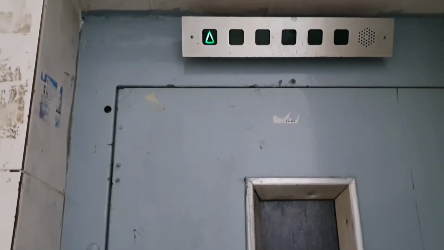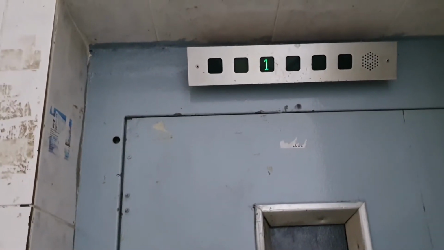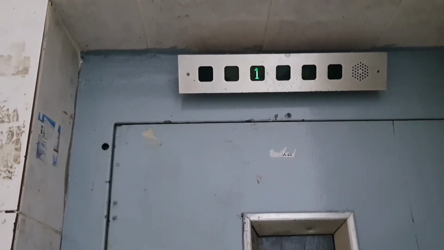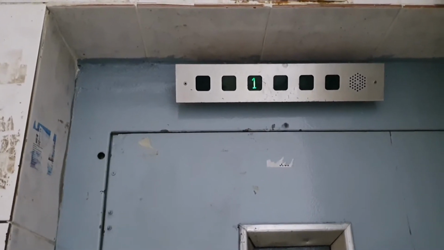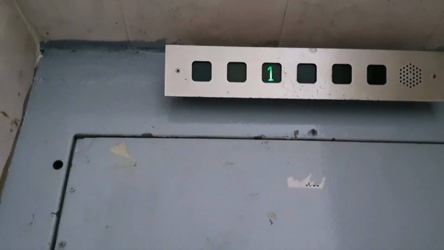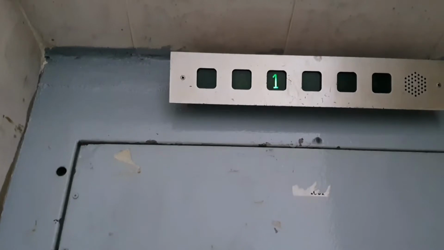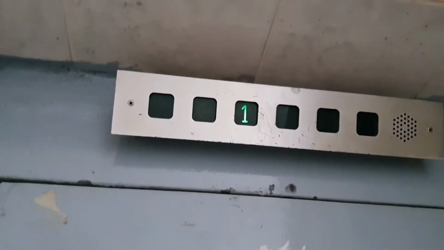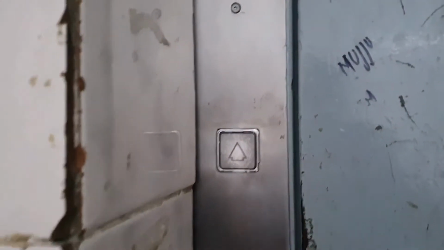Now you see someone enter into this, and now it is going up. So it means first floor. Okay, so he wanted to go on first floor, and now the elevator is on first floor. If I want to bring it down, I will click this button.